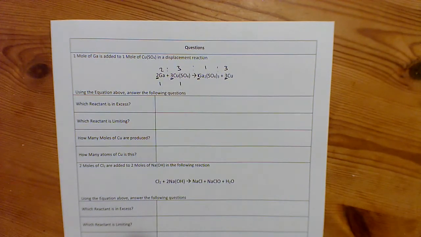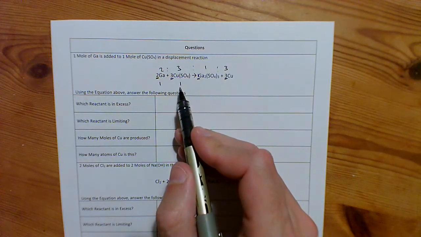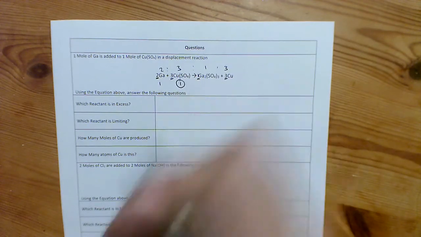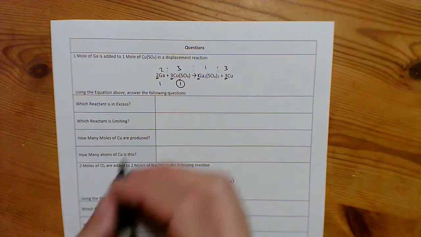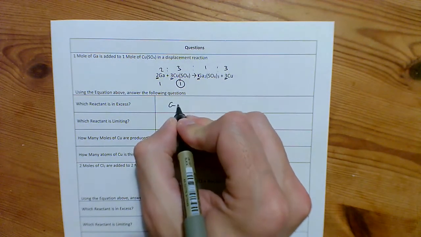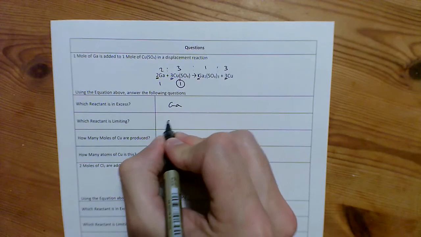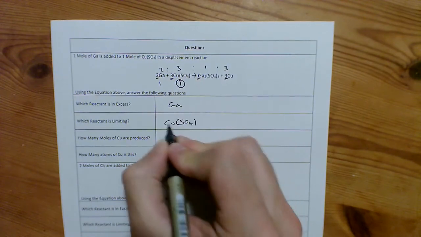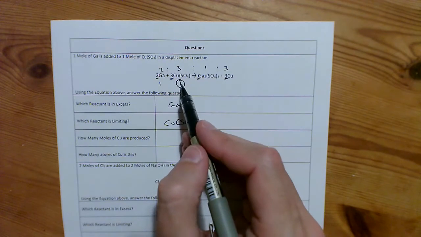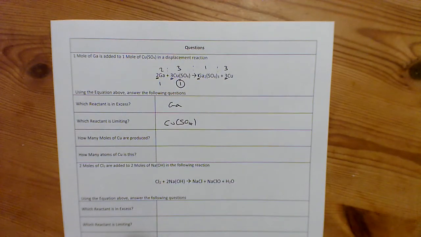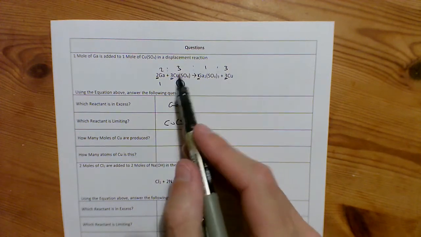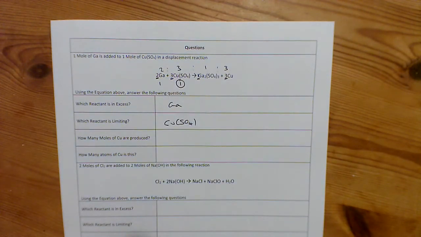So if I had 1 mole, so if I do 1 divided by 2 times by 3, I would need 1.5 moles of copper sulfate. I don't have that. I've only got 1 mole. So this is my limiting reactant. Okay? So the excess reactant this time is the gallium. My limiting reactant is the copper sulfate, because if I had 1 mole of gallium, I would need 1.5 moles of copper sulfate, but I don't have that. I've only got 1 mole, so the copper sulfate would run out, leaving some gallium unreacted.